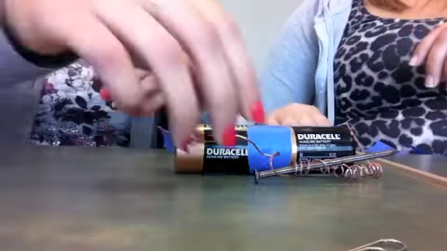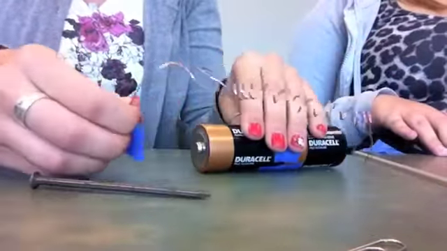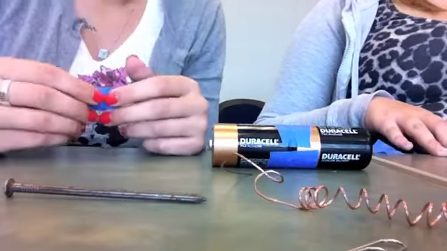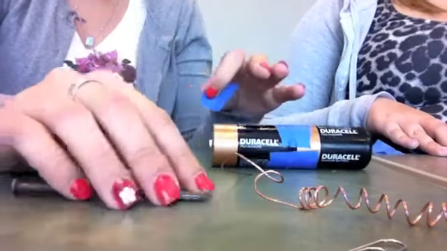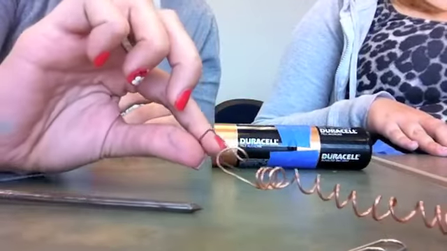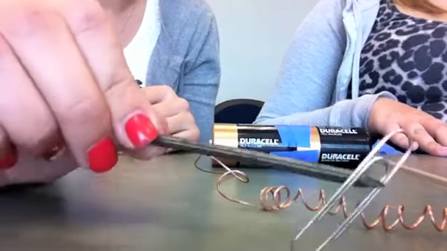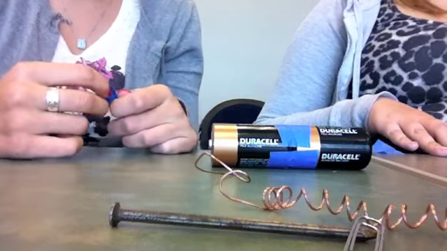So, here we have 3 different possible inquiries. And finally, an electromagnet is created by the electrical current flowing through the wire, creating a magnetic field around the iron nail, which allows them to pick up the paperclip. And this supports the idea that electricity and magnetism are intimately related.